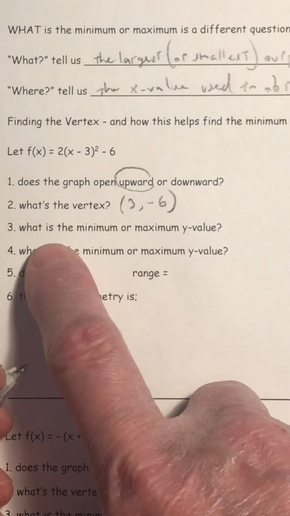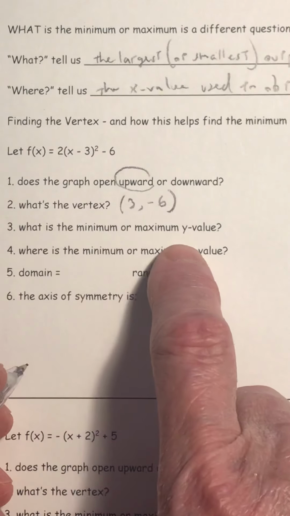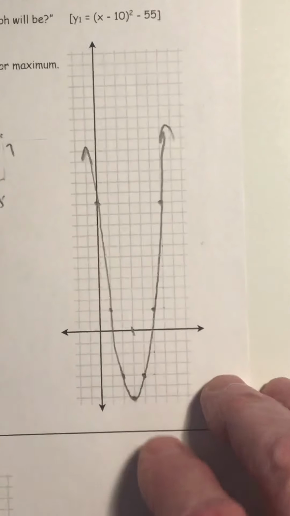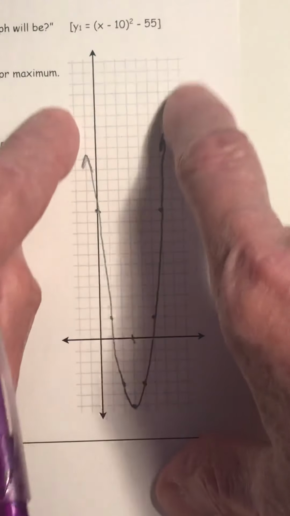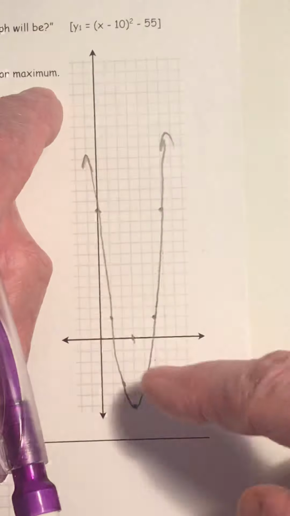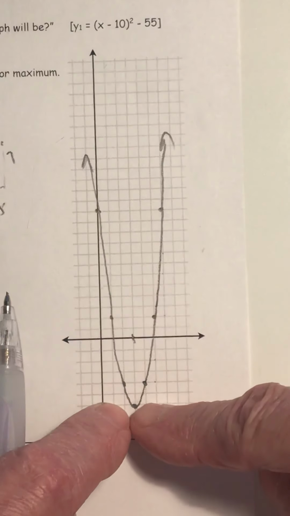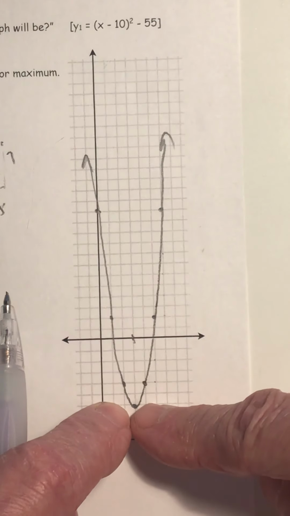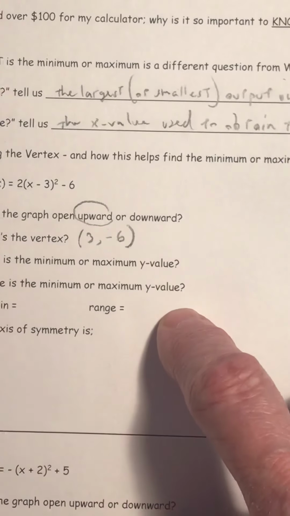What is the minimum or maximum y value? Well, with the graph opening upward, there is no maximum. It goes up forever, but there is a minimum. There is a y value that's lower than any other possible y value. And what is it? It's negative 6.